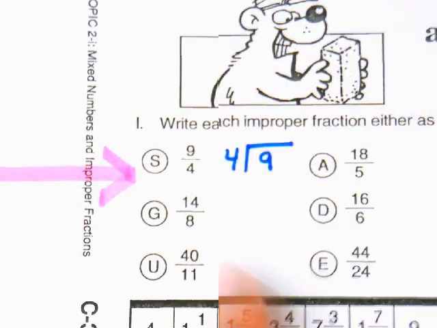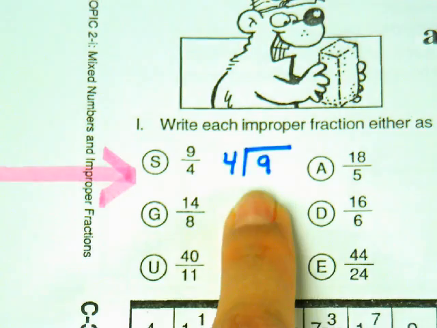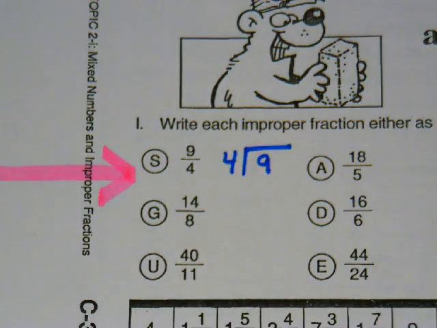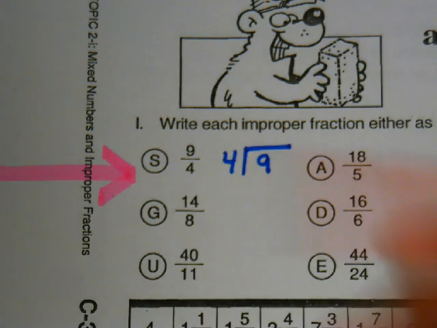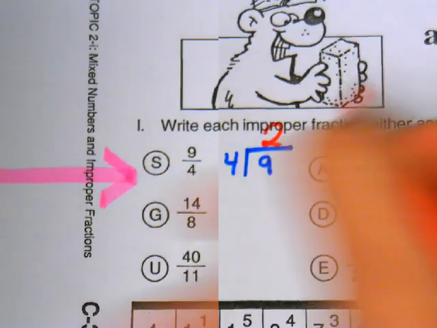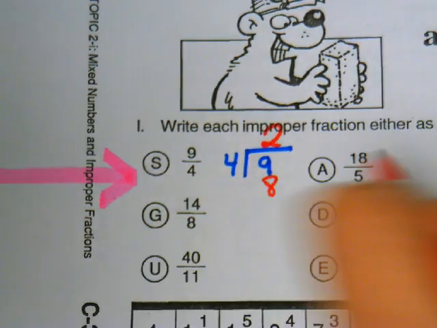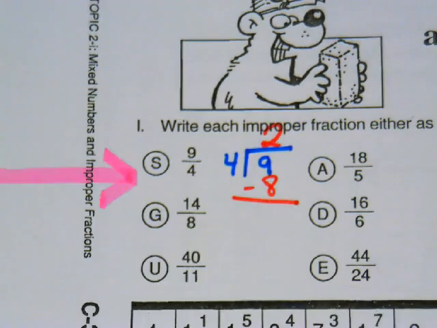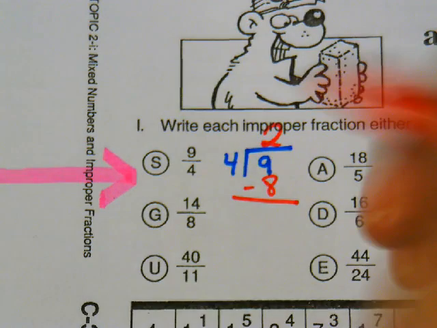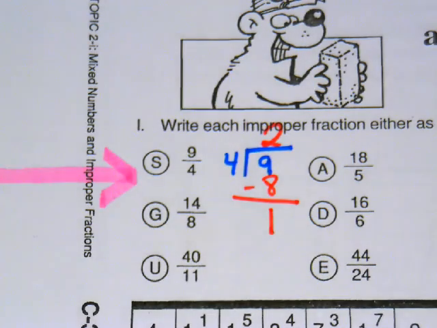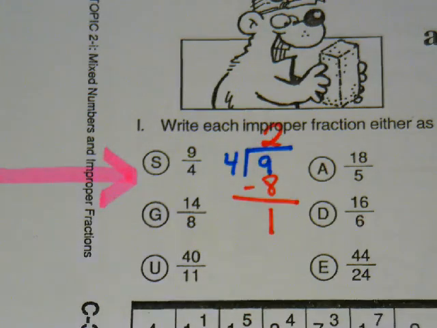So you're going to show your work right here. How many times does 4 go into 9? 2. So that number goes on the top. What's 2 times 4? 8. Write it down there and subtract. What's our remainder? 1. This is the only time we like remainders in 7th grade. Okay, we're done. Now let's write our answer.